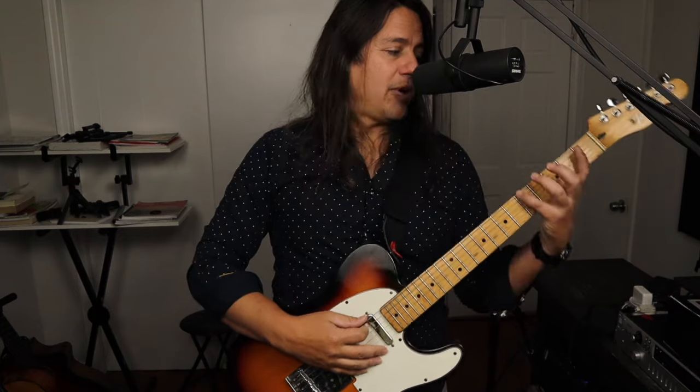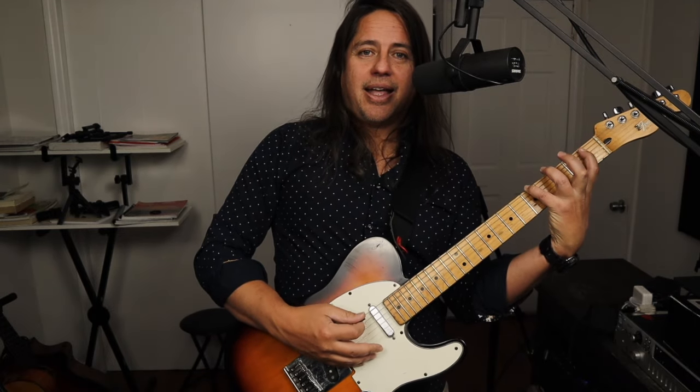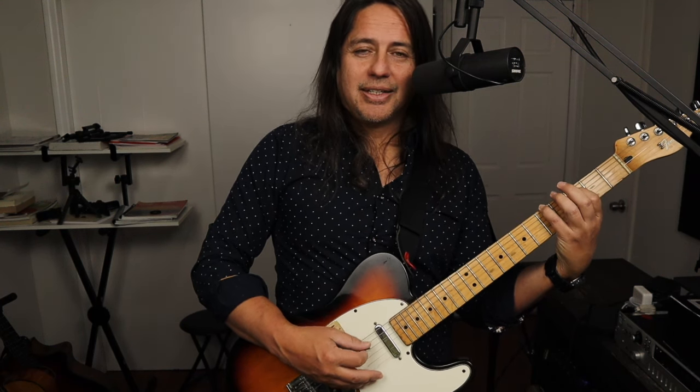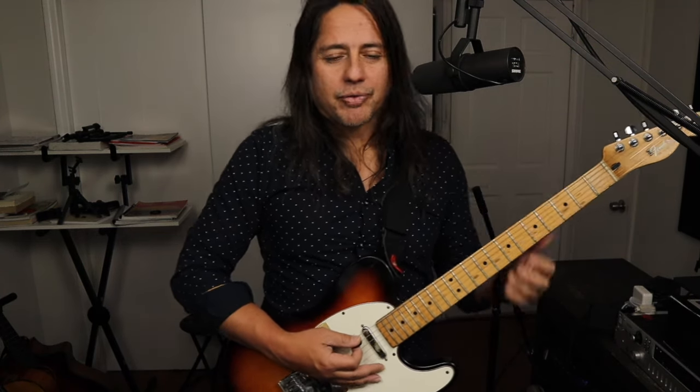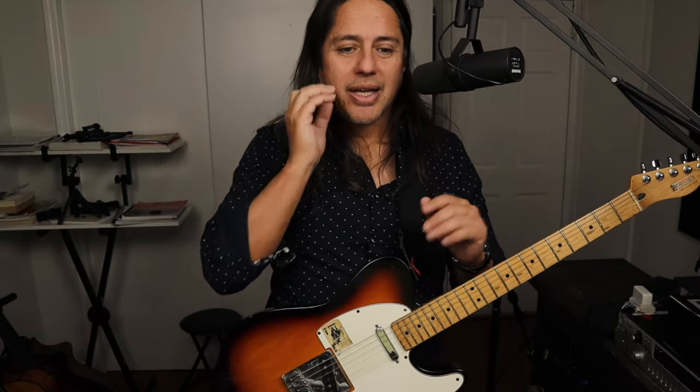So, for example, A to B flat, that's a minor second, major second, minor third, major third, perfect fourth. We'll get into that later. So interval: the name of a distance between two notes.